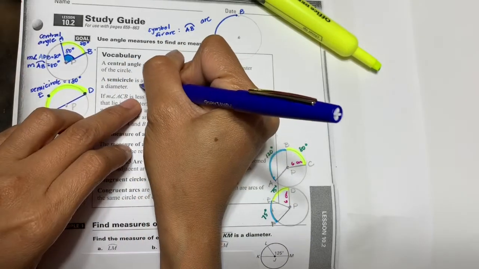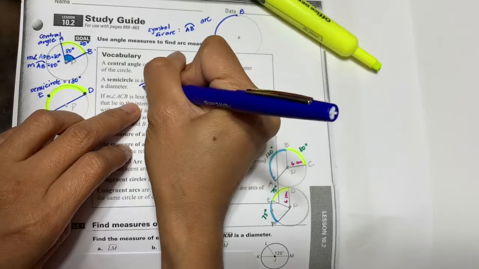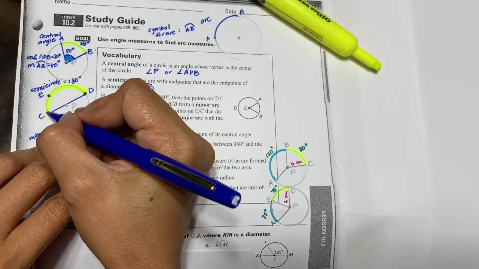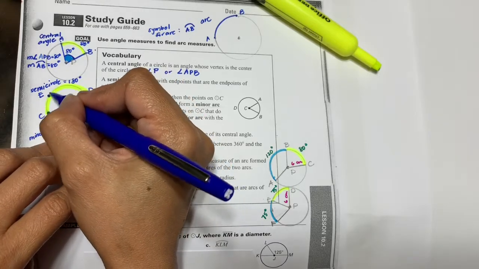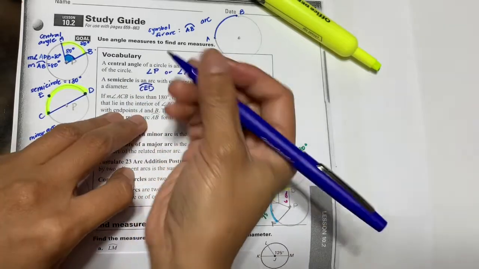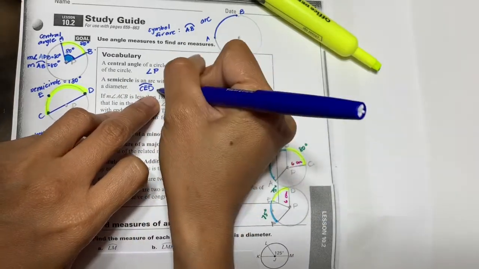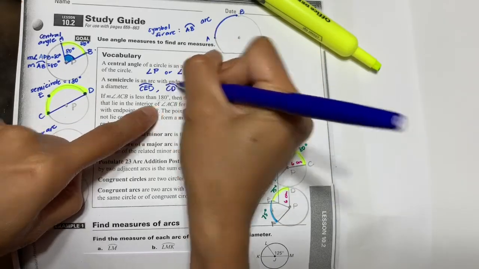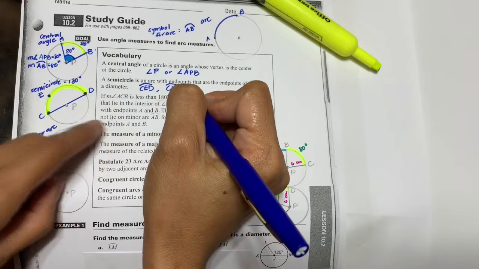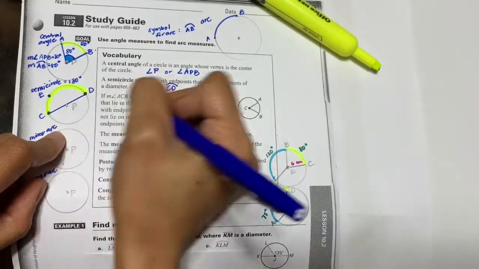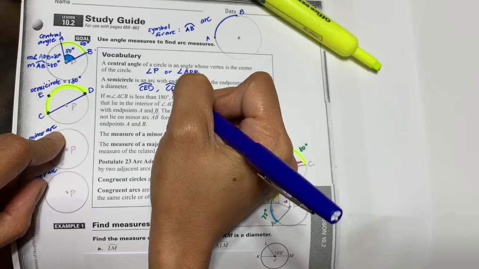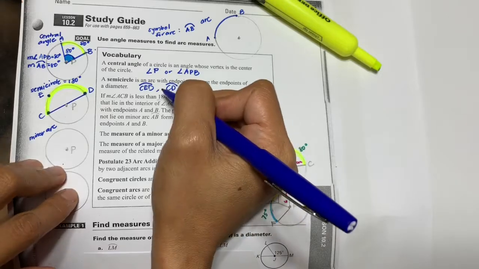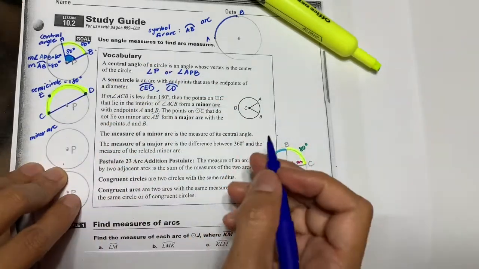So your semicircles are arc CED. Please, it has to be in order. You can't go CDE. It has to be in order, either counterclockwise or clockwise. And then the bottom one, you can name it CD. You might get confused with arc CD, is it the top or the bottom? That's why they use 3 letters or 2 letters, just to show you which one is which. So that's a semicircle. Again, it's 180 degrees.